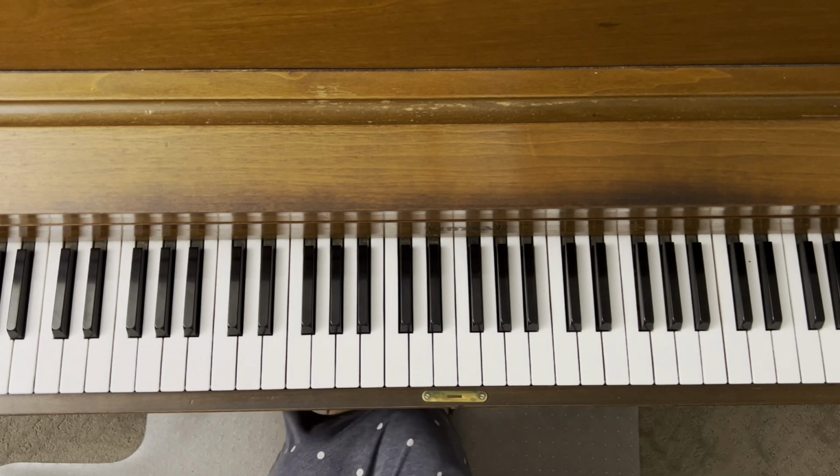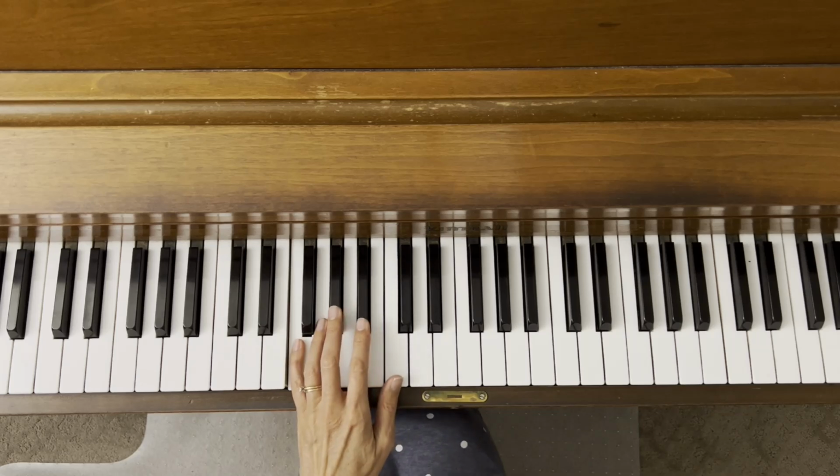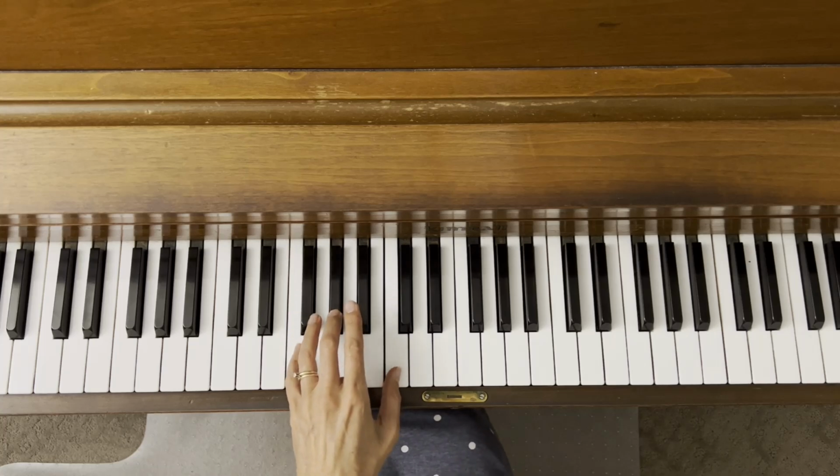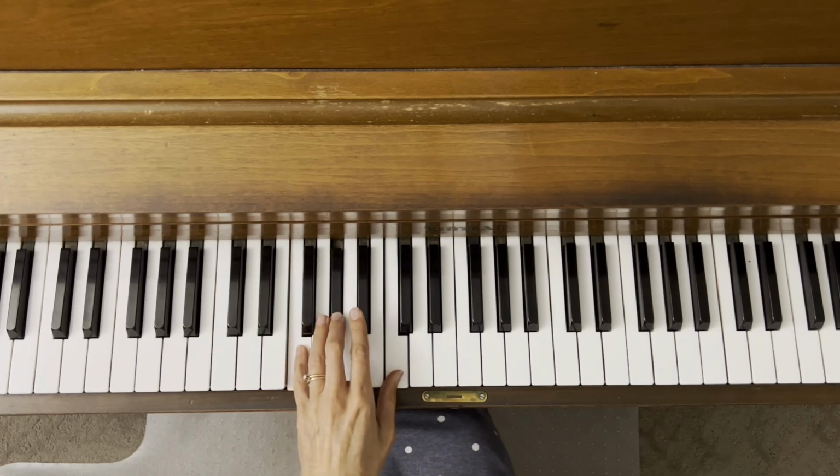Let's try a different chord. What if we did F minor? So I'm not going to take a lot of time in doing all the half steps. You should be familiar enough now to be able to build the chords quickly, and if not, keep practicing. It will come easily eventually. It just takes a little bit of time. So here's our F minor.